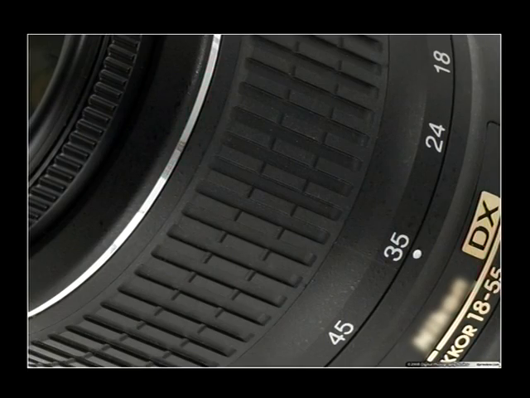Next is the zoom control ring, which is the ring next to the focusing ring on a lens barrel. The zoom control ring is a ring by turning which you can change the focal length of the lens. First of all, we have to understand what a zoom lens is.